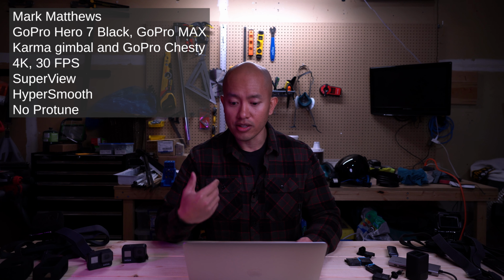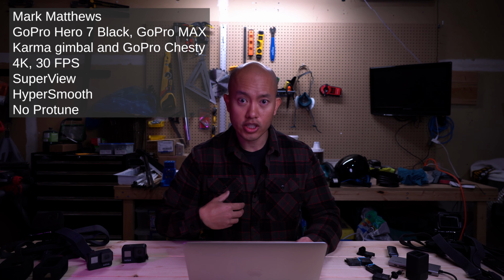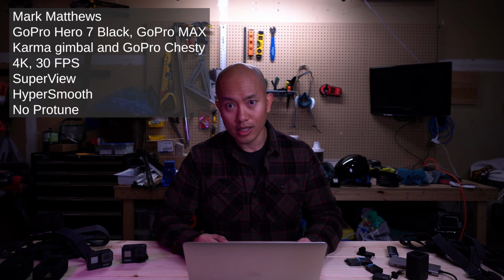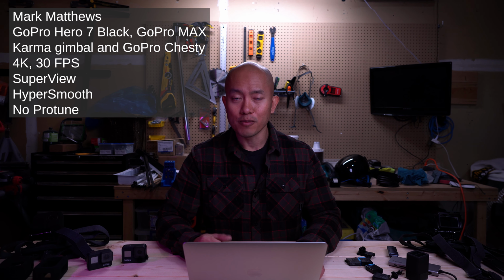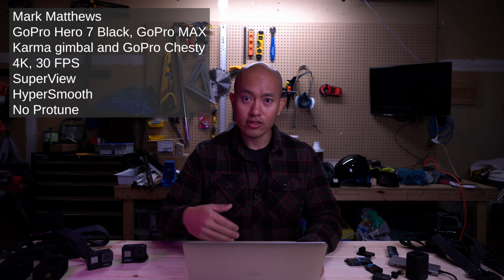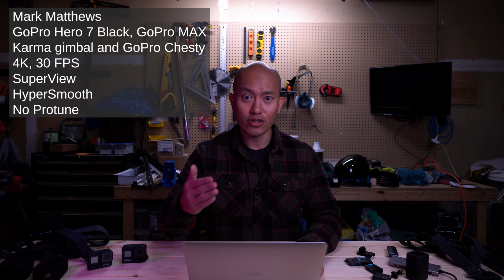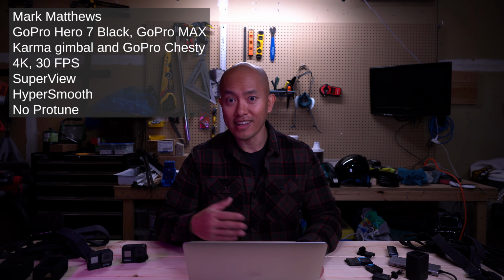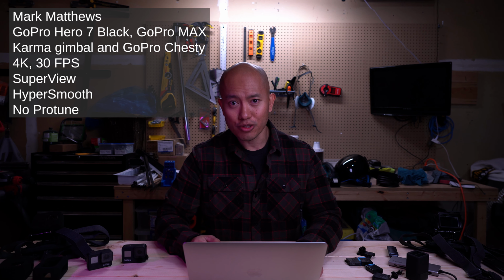Now with his Hero 7 Black, he's actually using it on a Karma grip gimbal, chest mounted. So he's got that extra stabilization to it, and he might need it if you look at some of the stuff that he's doing out there. He films in 4K at 30 frames per second. He uses Super View, and he has Hypersmooth enabled as well. Now, what's interesting about Mark is that he doesn't use any Pro Tune. And Pro Tune is those manual settings to dial in your ISO and your color temperature and whatnot, and he actually doesn't use any of that. His footage still looks great, so you know, that comes down to personal preference sometimes as well.